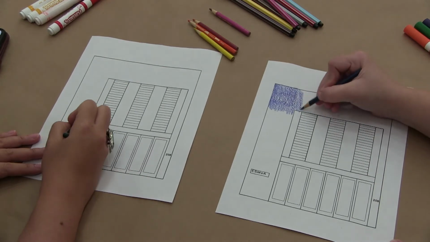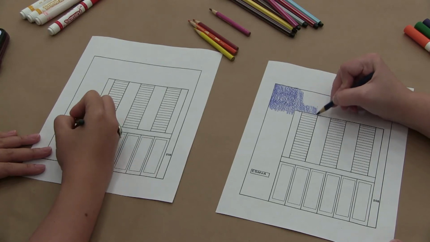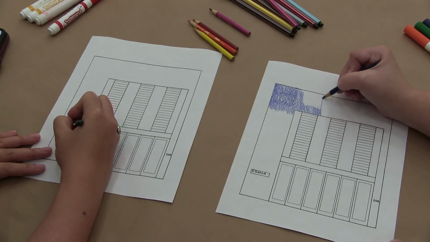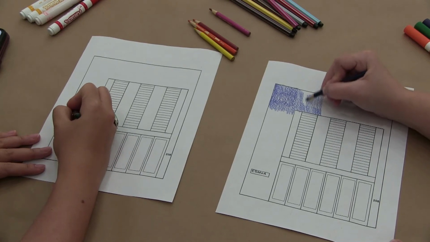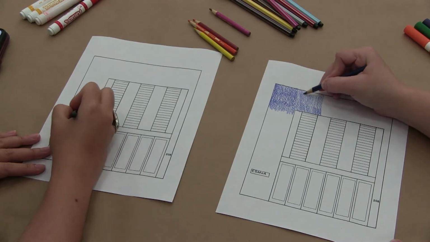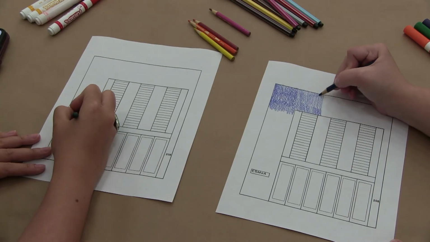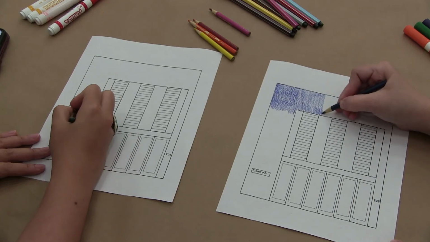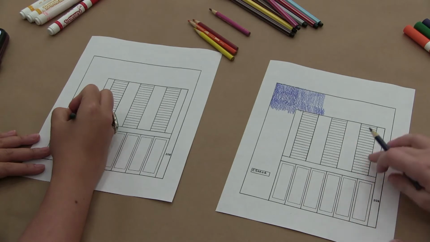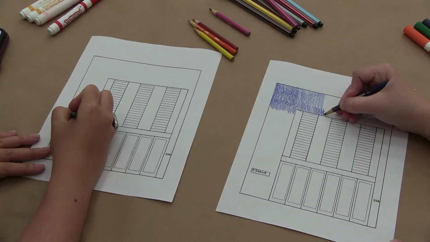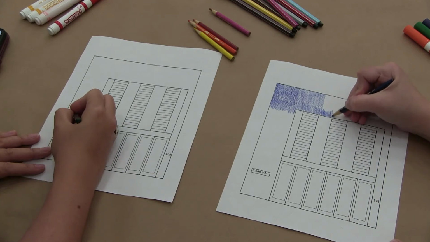And just so you know, these are really rough sketches. We're doing this just to figure out where to place things, and you can always go in with more detail later on. I am trying to stay within the lines, but sometimes you might go out a little bit, and that's okay. I'm going to try to keep the windows of the front of ESMOA free, and just fill in our sunset colors.